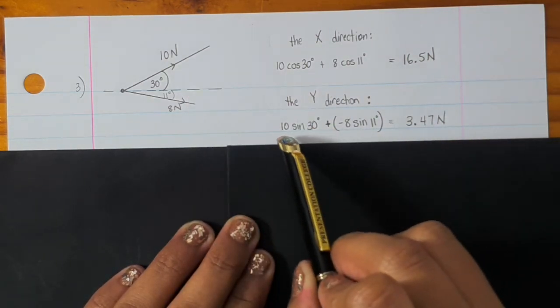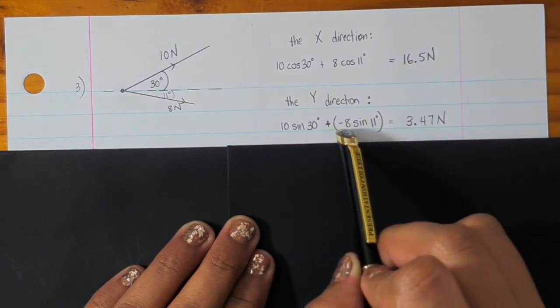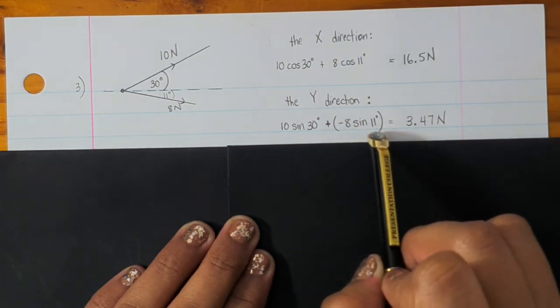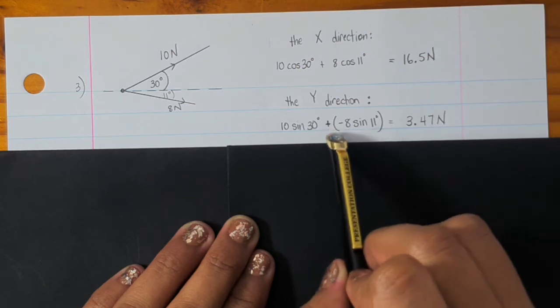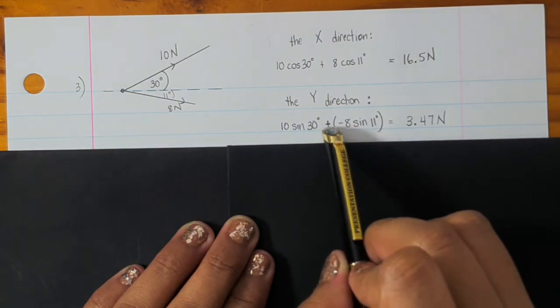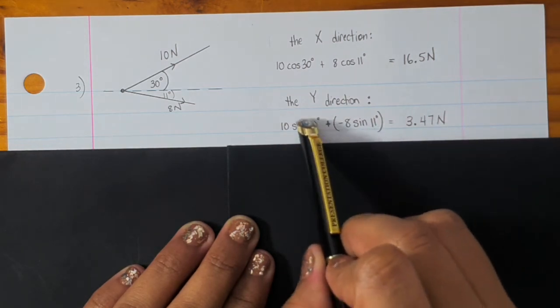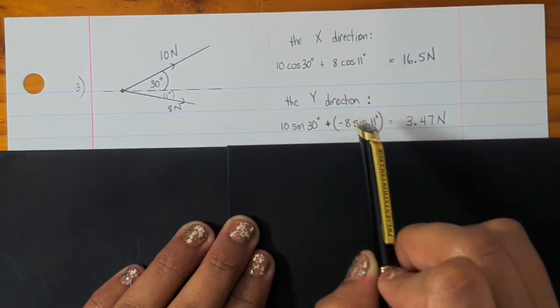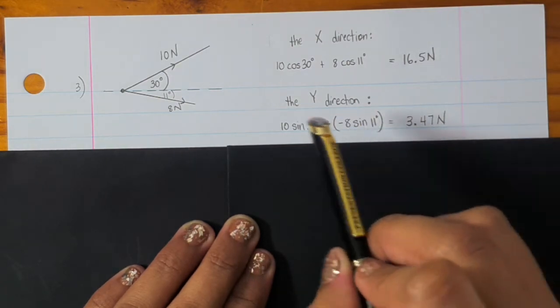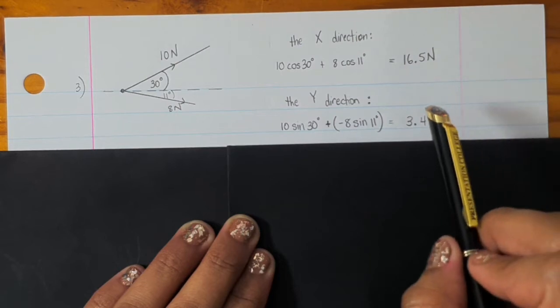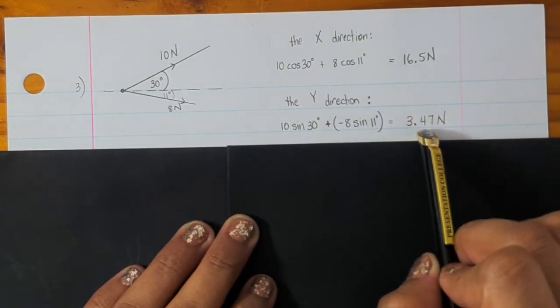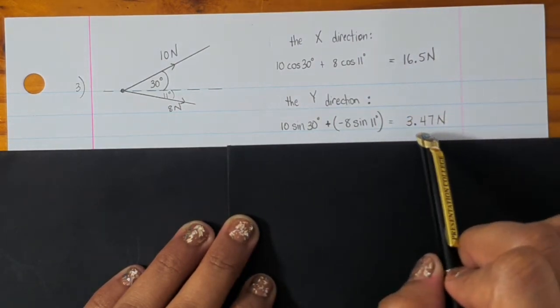So that's why I have 10 sine 30 minus 8 sine 11. It's vector addition; I've written it in this format because it's this component plus this component, but this component is negative because it's acting downward. So that gives us 3.47, so it's still a positive value.